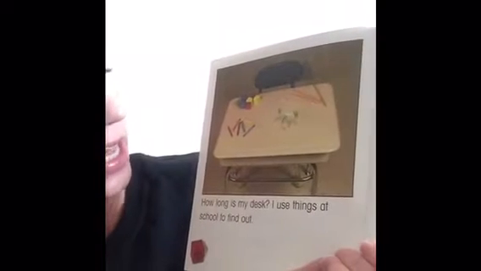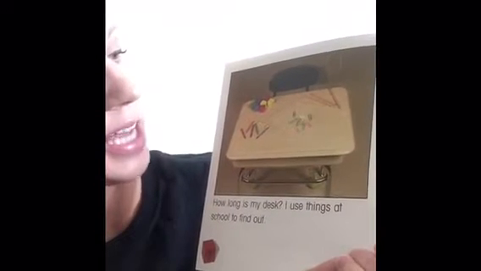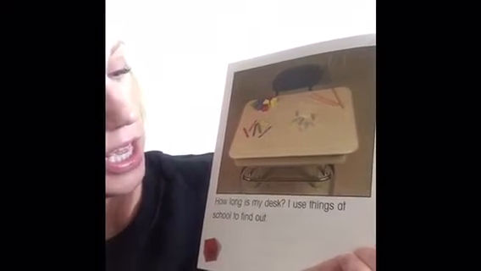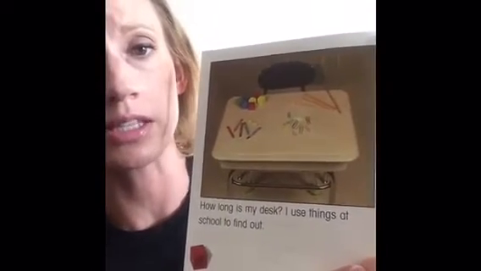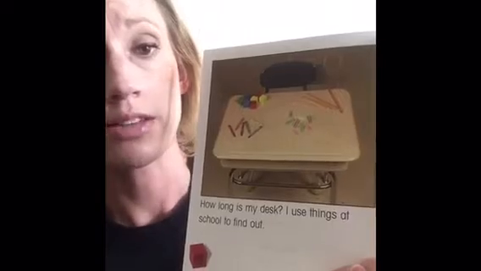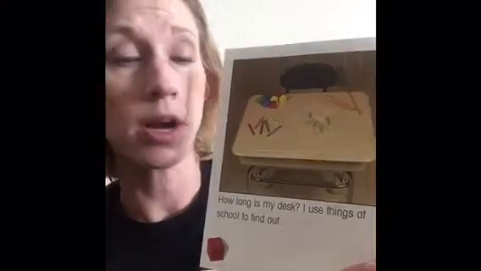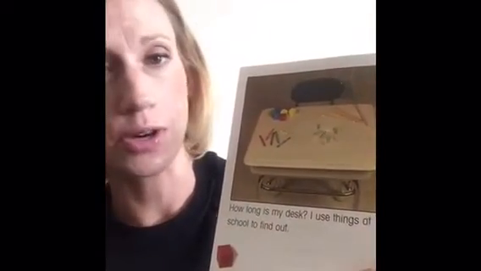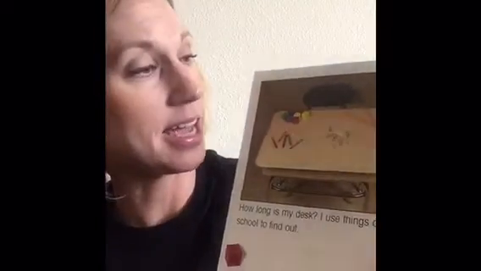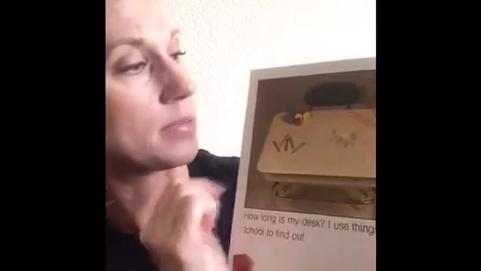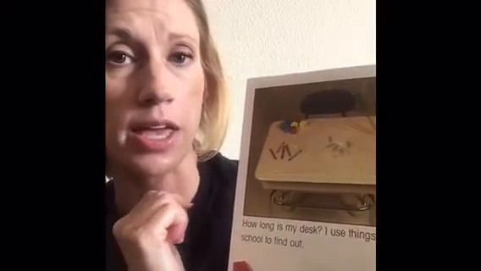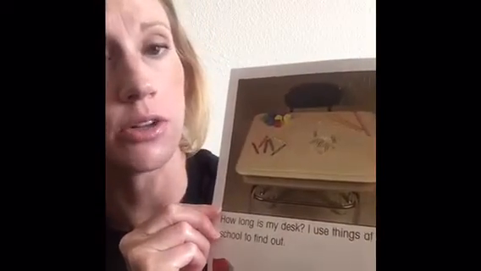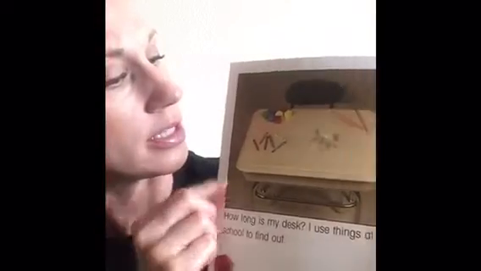Let's get started. Our first page says, "How long is my desk? I use things at school to find out." And if we were at school, we would use things that we had at school to measure our desks. But since we're at home, we can't use our desk because it's not with us. And we might not have paper clips like this or counting cubes. So we're going to have to use other things. But these are still non-standard units.